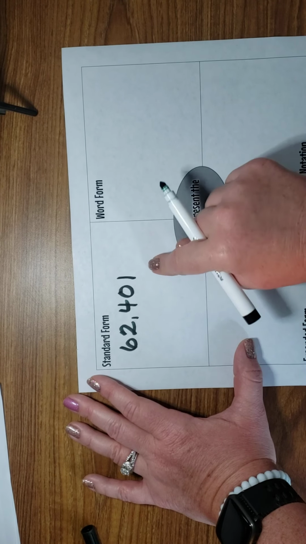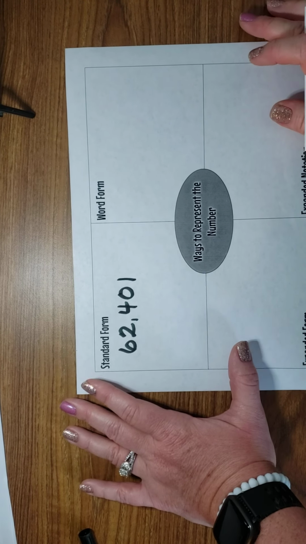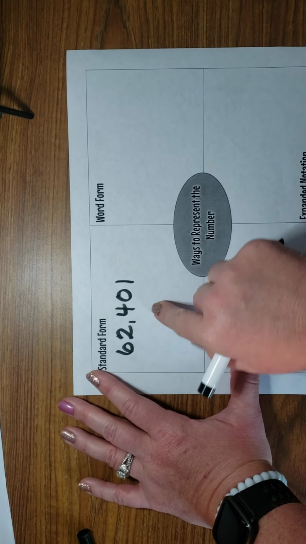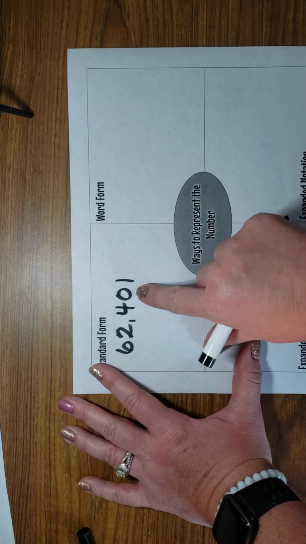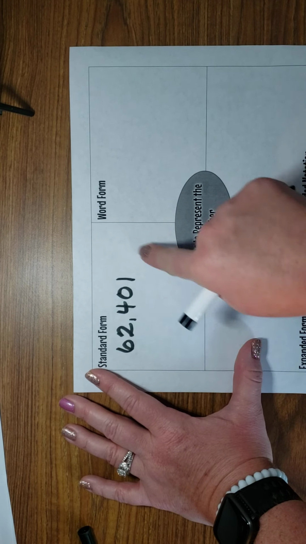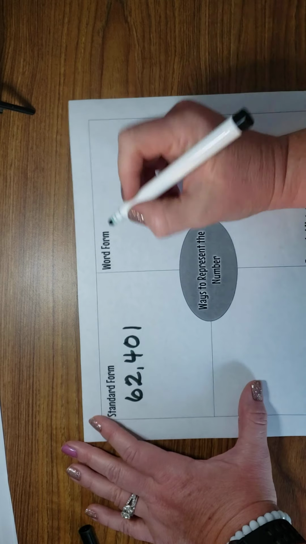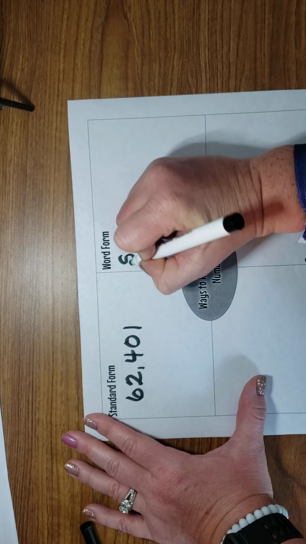Okay, so standard form, remember standard just means the regular old way to write a number. Okay, just using the digits to create this numeral. Okay, so 62,401. Now, just like you read it, that's how you write it. Okay, 62,401. So I'm going to write it in word form.